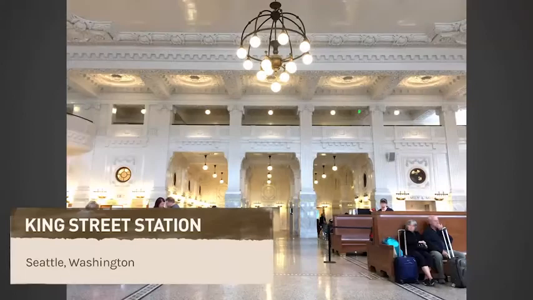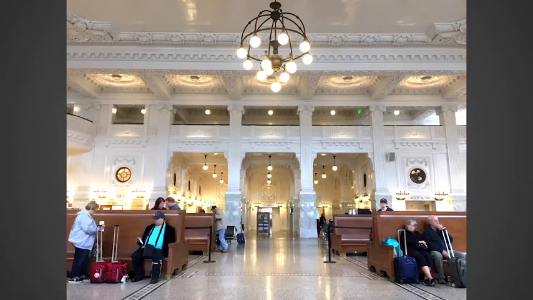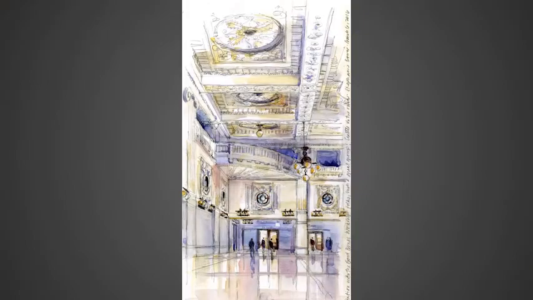Let's go to King Street Station in Seattle, Washington, where there is a crazy amount of detail to draw. Some people really love to show all that detail and really get into drawing it very carefully, but I'm probably a bit of an impatient sketcher, and so I like to simplify it and draw it really, really fast. Let me show you how I do that.